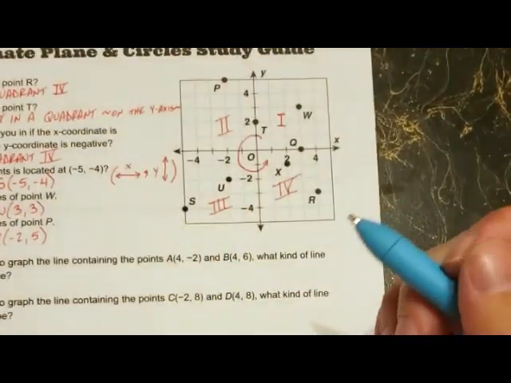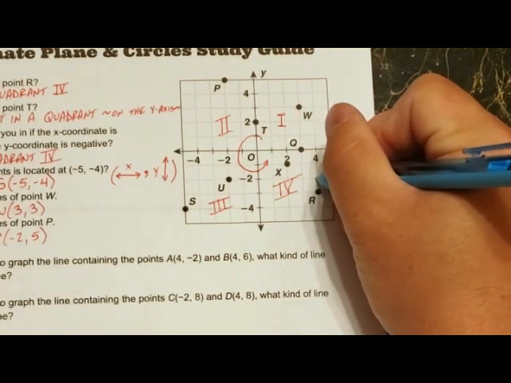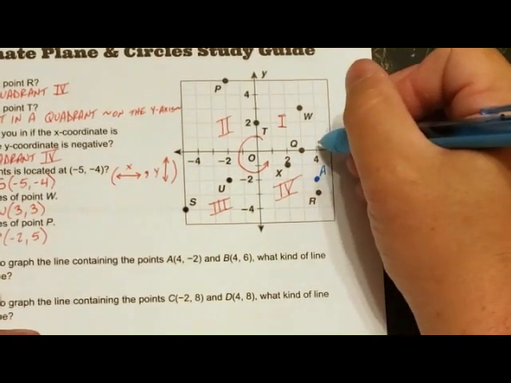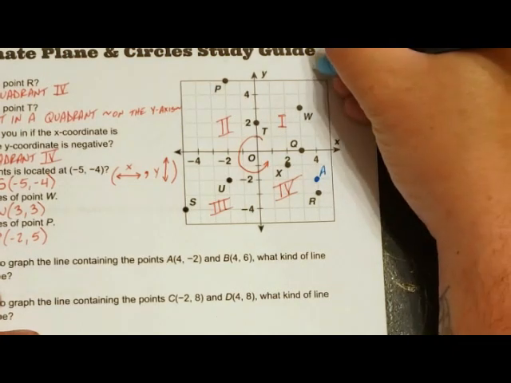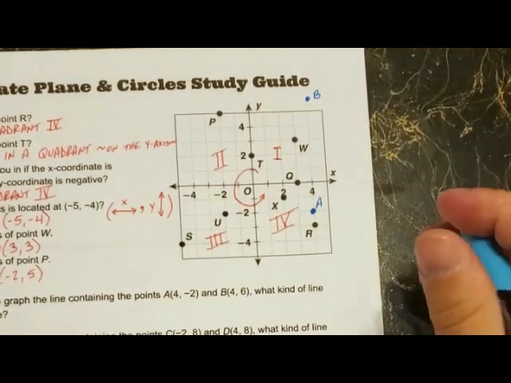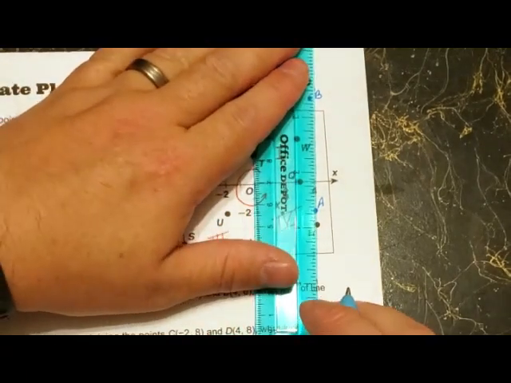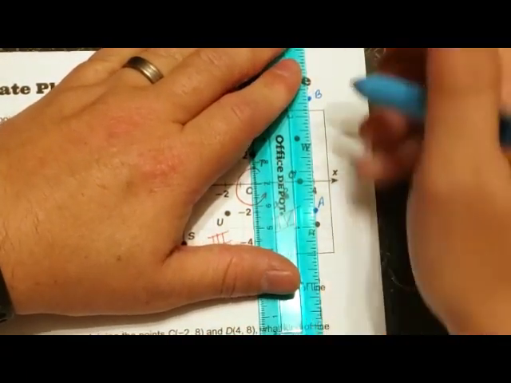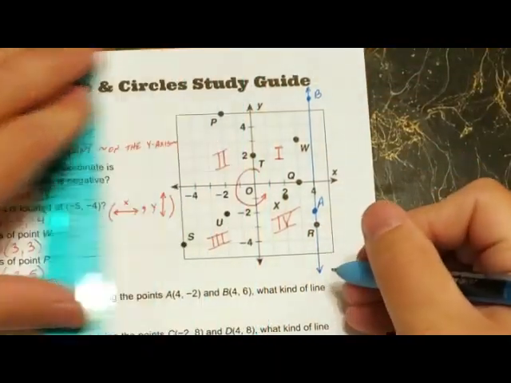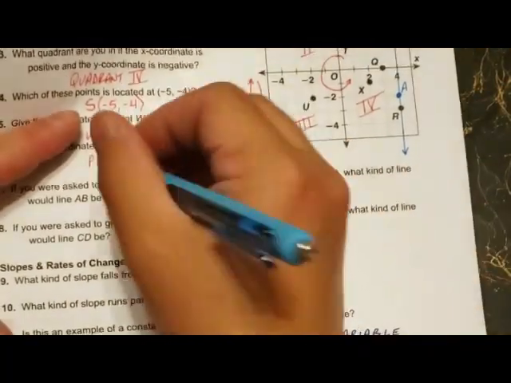Okay, I'm going to do this first one in blue. All right, A is at 4, -2. So this is A. B is at 4, +6, which would be just off the graph right about here. All right, and if I draw a line through those 2 points, is that line vertical, horizontal, or neither? It is a vertical line.